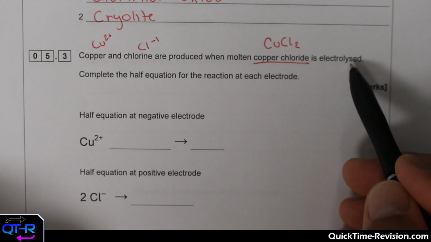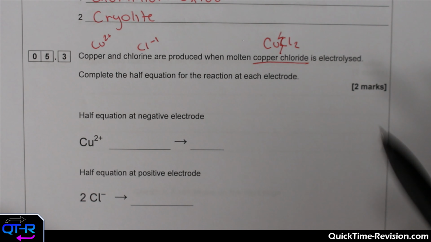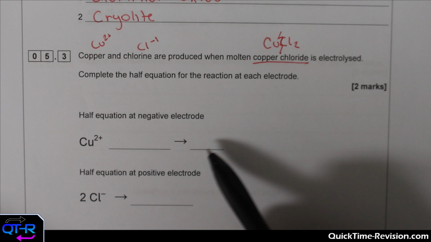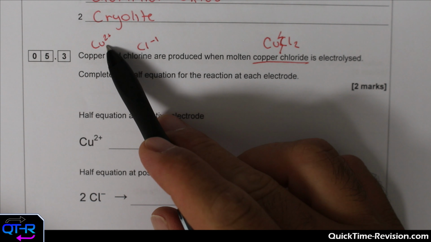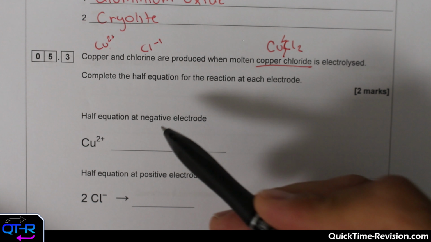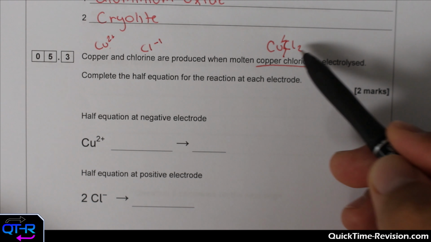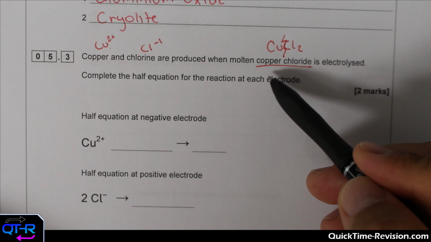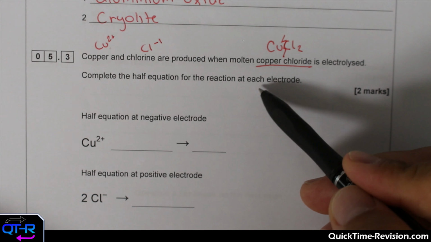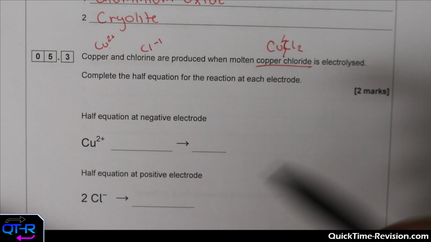Now, when electrolysis happens, those 2 are going to be broken apart. Okay, and when they go to the electrodes, copper lost electrons, so it's going to gain those electrons back and become normal copper again. And chlorine is going to give away the electrons that it gained from copper to become the normal chlorine. And this is how it happens, okay?